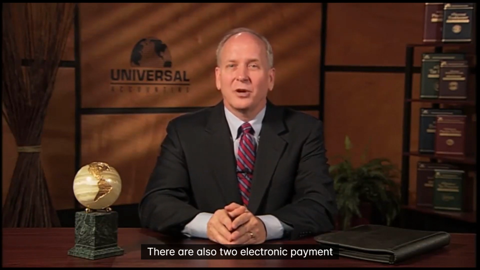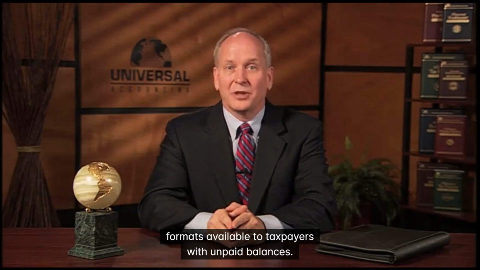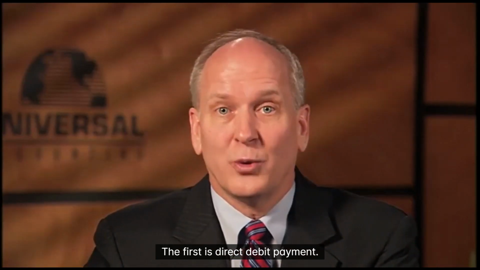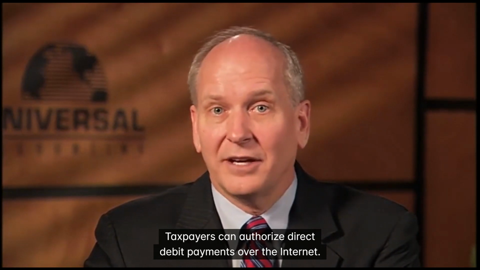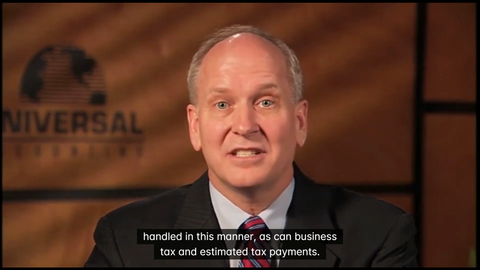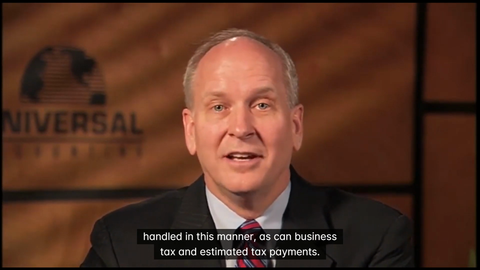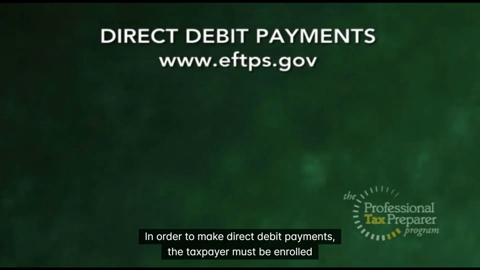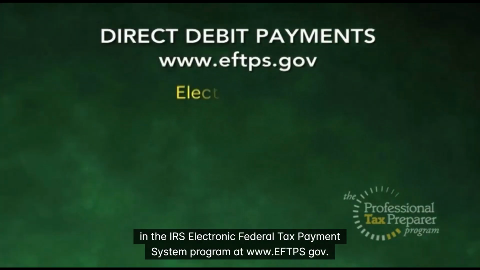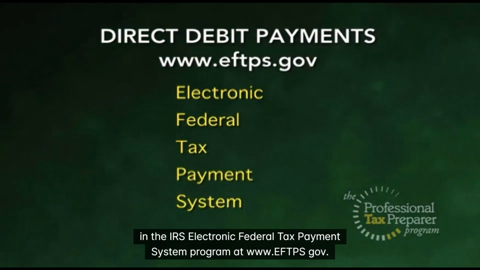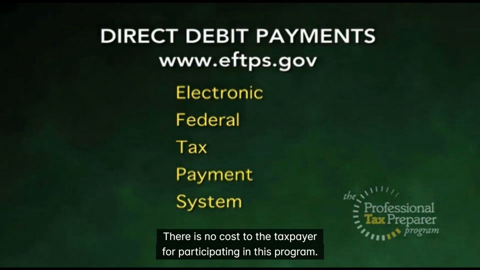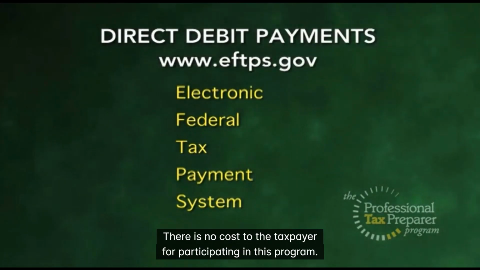There are also 2 electronic payment formats available to taxpayers with unpaid balances. The first is direct debit payment. Taxpayers can authorize direct debit payments over the internet. Balances due on a tax return can be handled in this manner, as can business tax and estimated tax payments. In order to make direct debit payments, the taxpayer must be enrolled in the IRS Electronic Federal Tax Payment System program at www.eftps.gov. There is no cost to the taxpayer for participating in this program.